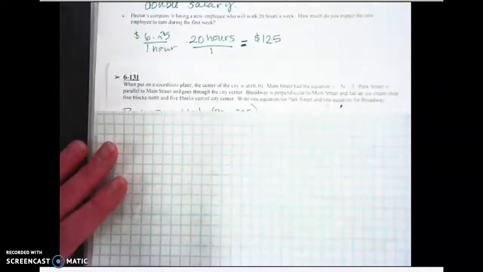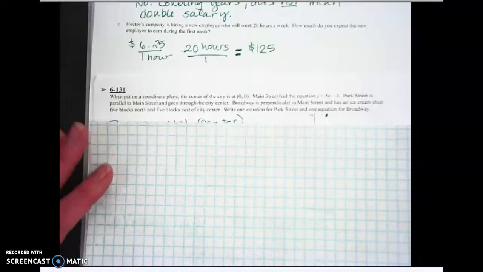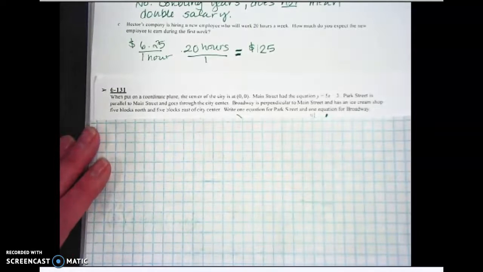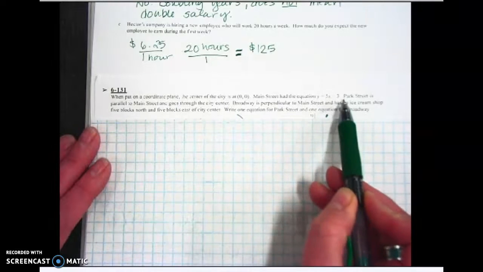Top of page 31 is question 131. It says, when put on a coordinate plane, the center of the city is at 0, 0. What's the fancy word for 0, 0? Origin. Origin, good.